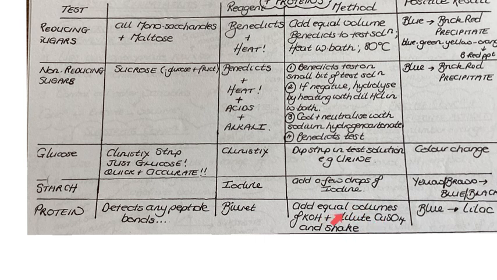So you add equal volumes of potassium hydroxide and dilute copper sulfate, and you give it a shake. Then you would add your test solution and give it a shake. And if the blue biuret turns lilac, then you know that peptide bonds and therefore proteins are present.